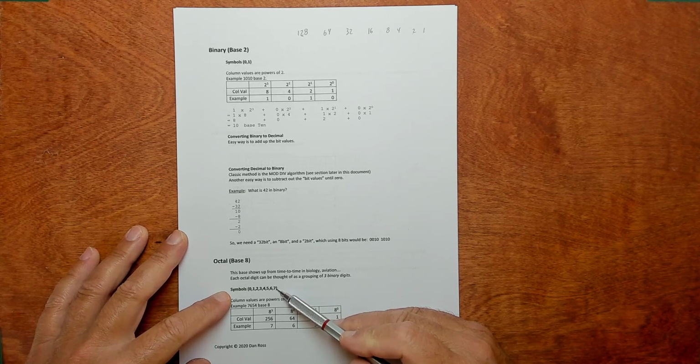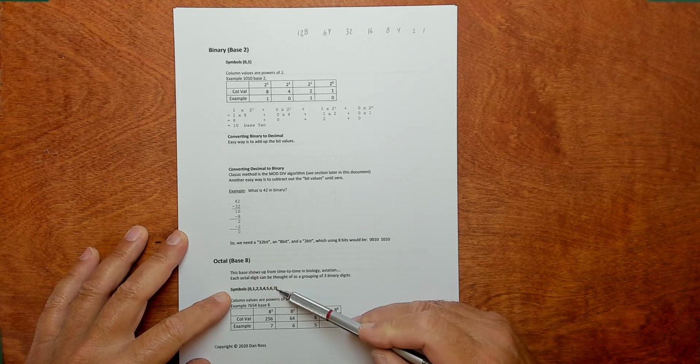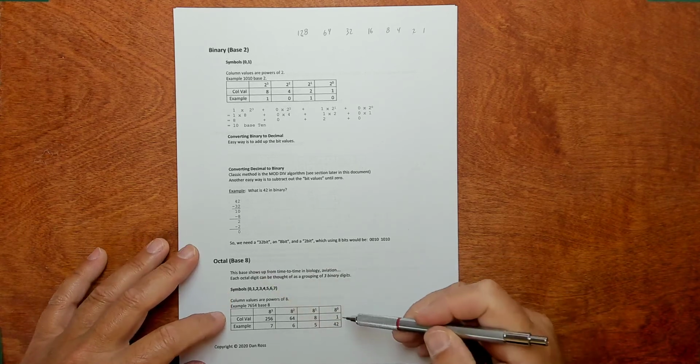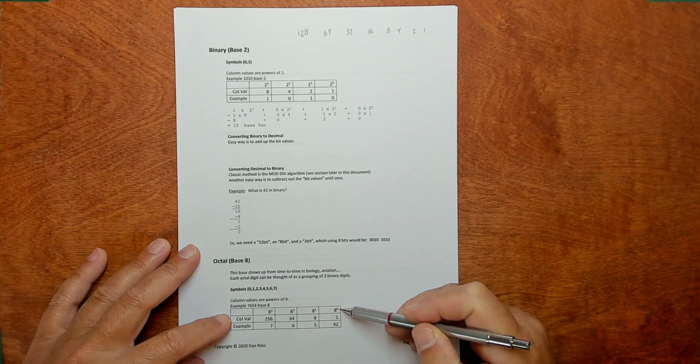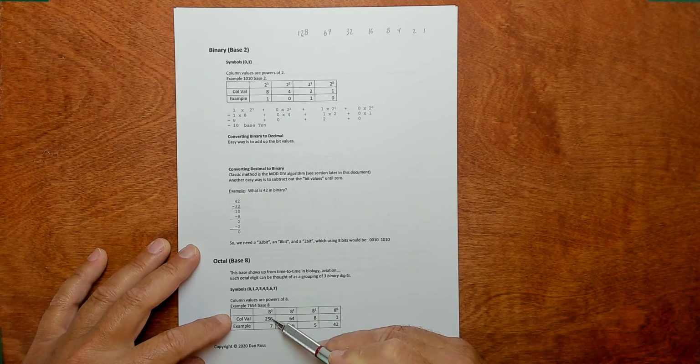It's also called base 8. So the biggest value is 7. The base is 1 more than that, base 8. The column values are powers of 8, or 1, 8, 64, 256.